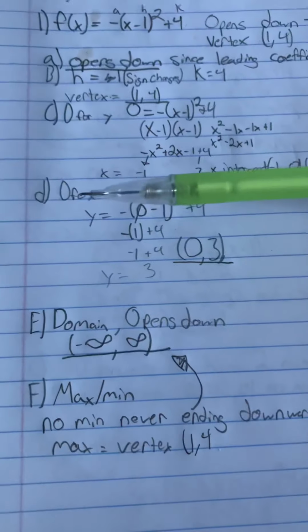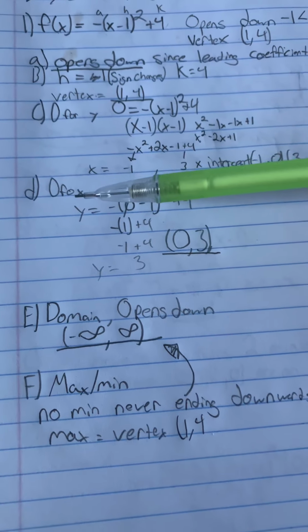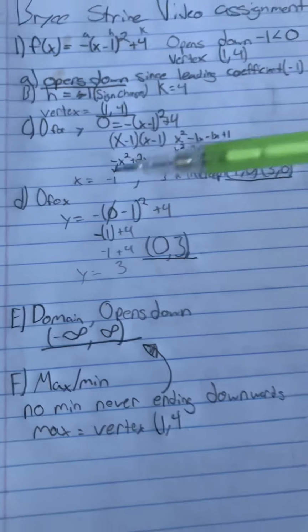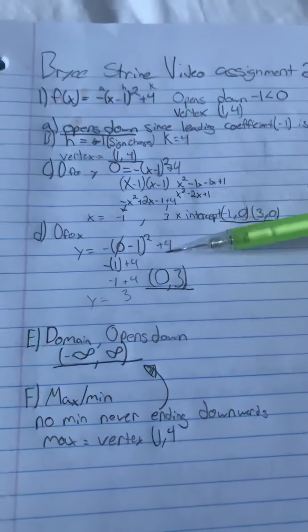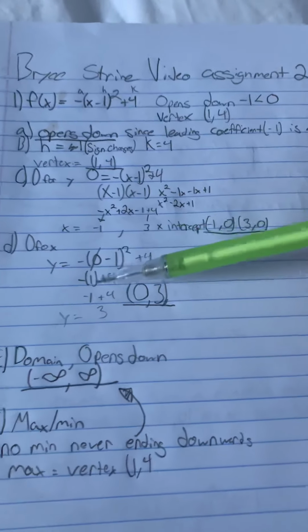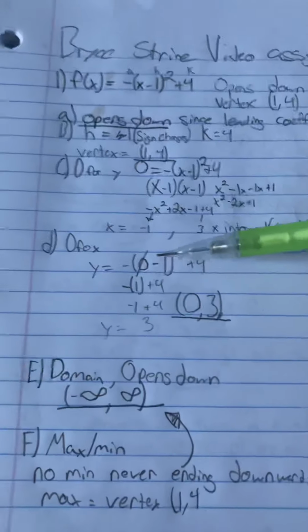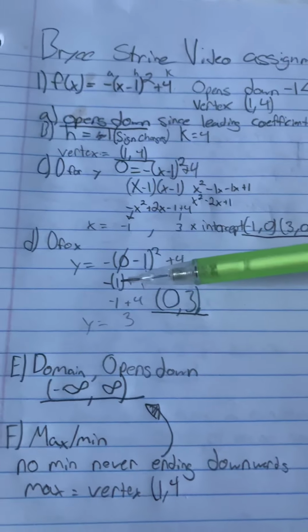For the y-intercept, it's pretty much the same thing, except I'm putting a 0 in for x. I forgot an x there, but so we have y equals negative (0 minus 1) squared plus 4. So 0 minus 1 is still a negative 1, but a negative 1 squared is a positive 1.